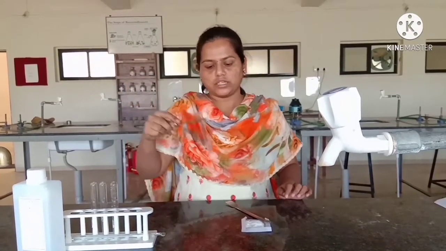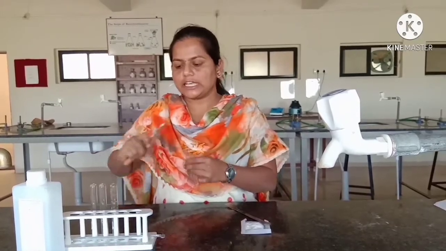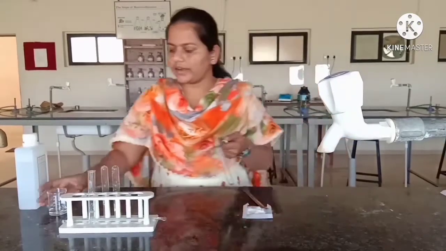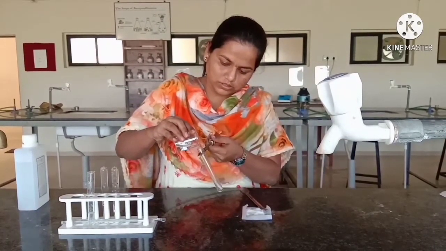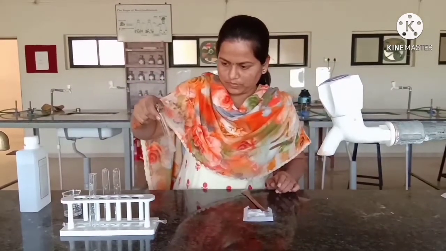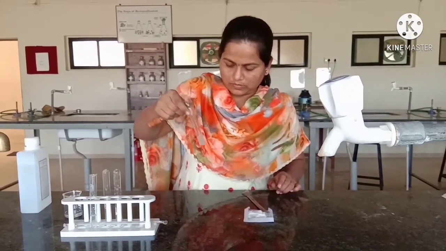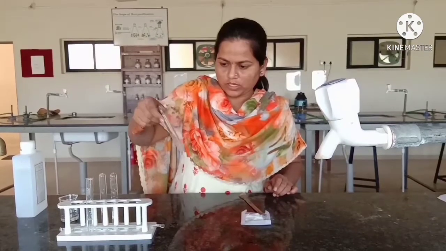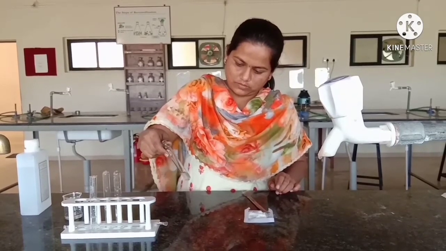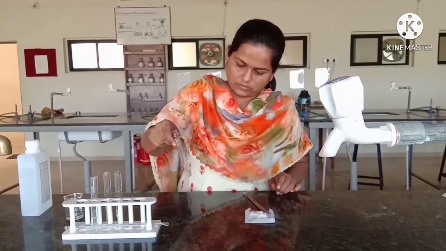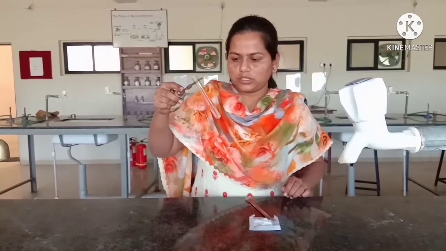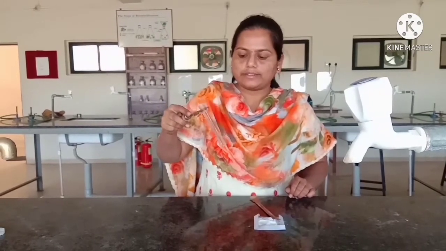Now, next we will find the solubility test of boric acid in ethanol. Take a small amount of boric acid powder in a test tube and add ethanol to this test tube. Shake it well. We can see that the boric acid is soluble in ethanol.